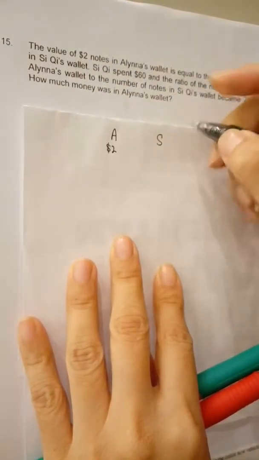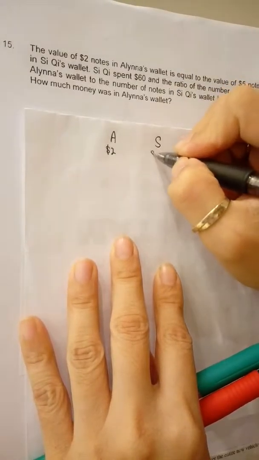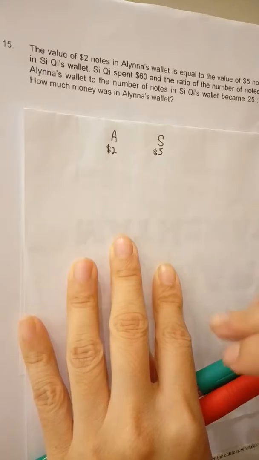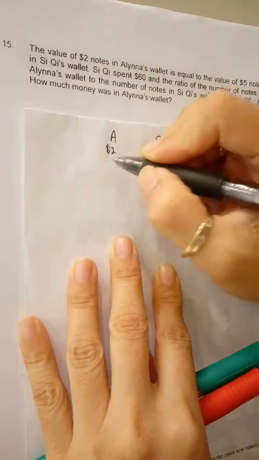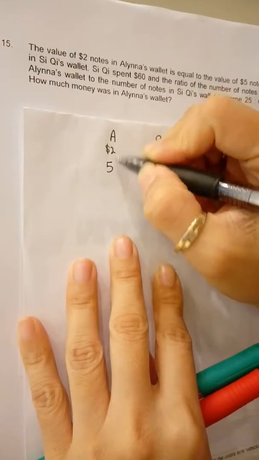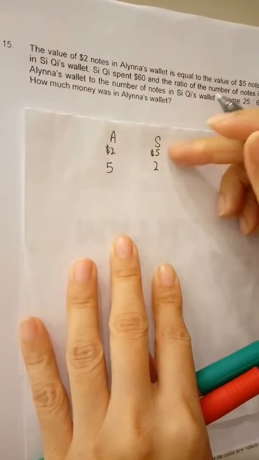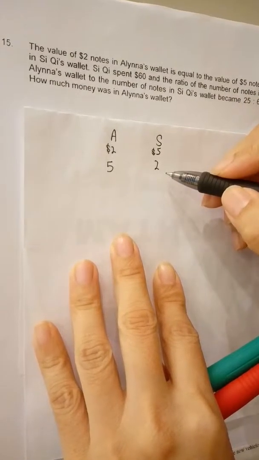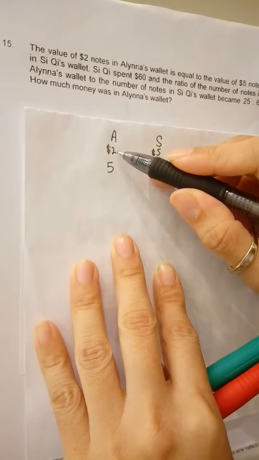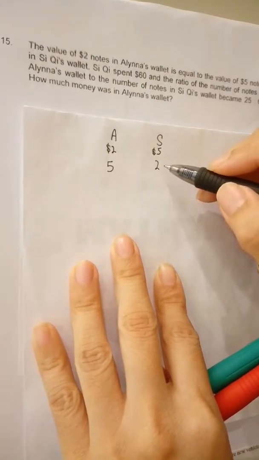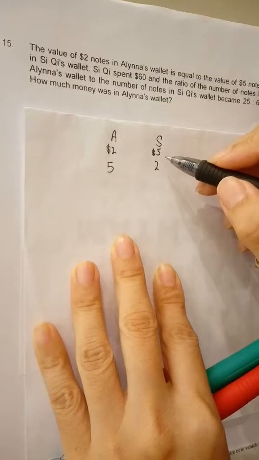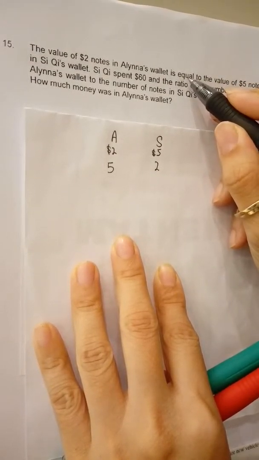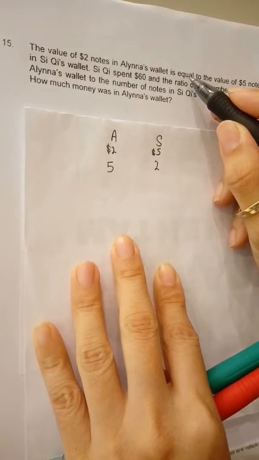The value of the $2 notes is equal to the value of the $5 notes, right? The only time it can happen is when you have 5 pieces of $2 to 2 pieces of $5. So this would be the first ratio that you set, because 5 pieces of $2 will be $10, and 2 pieces of $5 will be $10. So now they have equal value. So I must fulfill this equal, right?